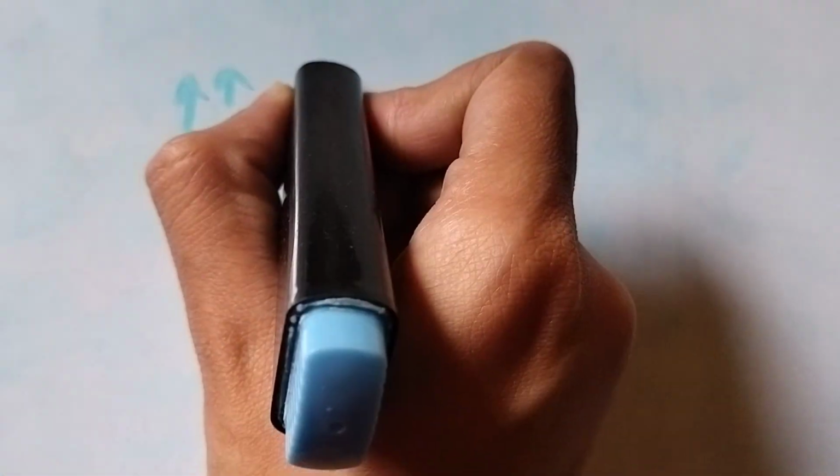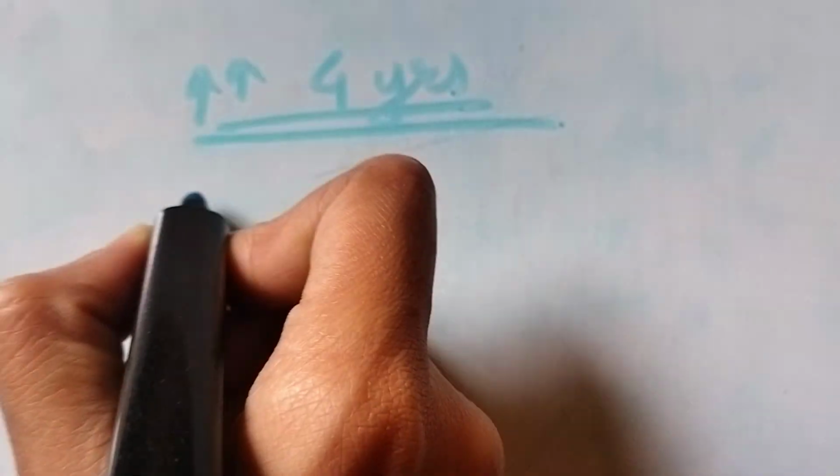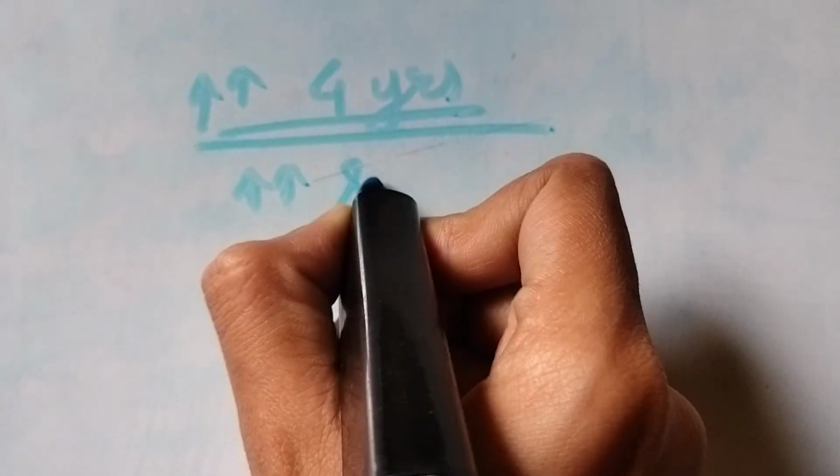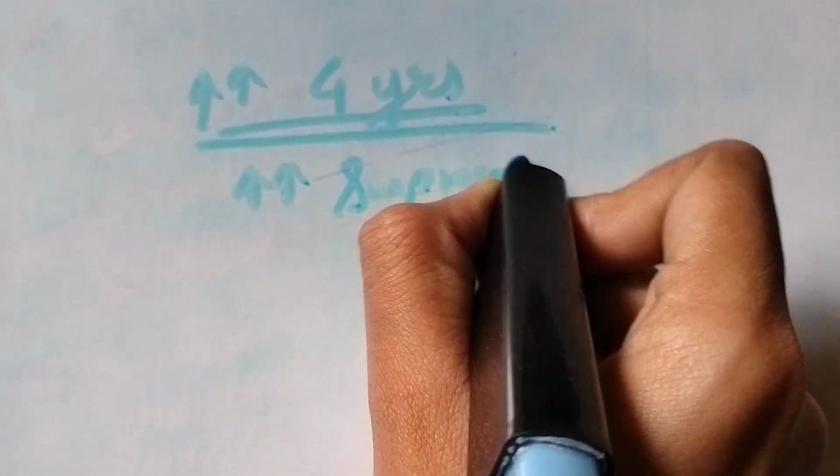The width of the attached gingiva increases up till 4 years of age, and also it increases in the supra eruption of teeth.